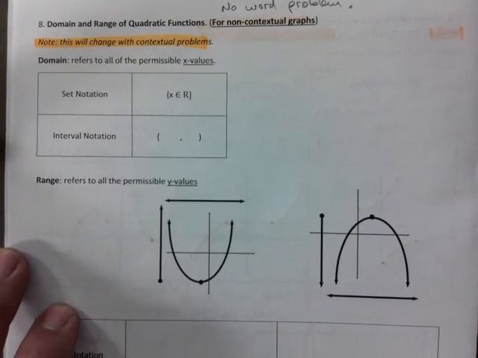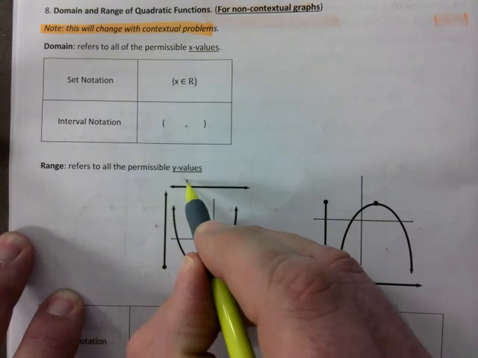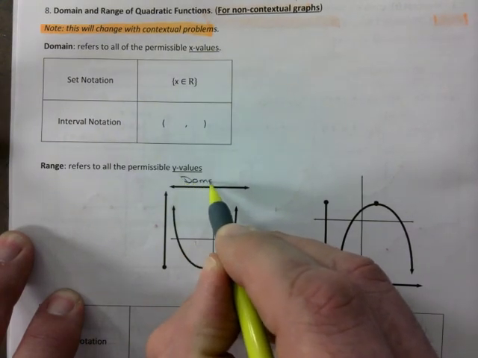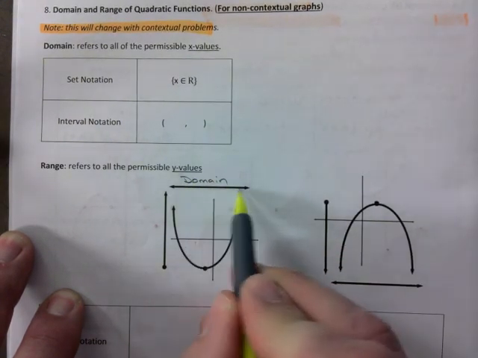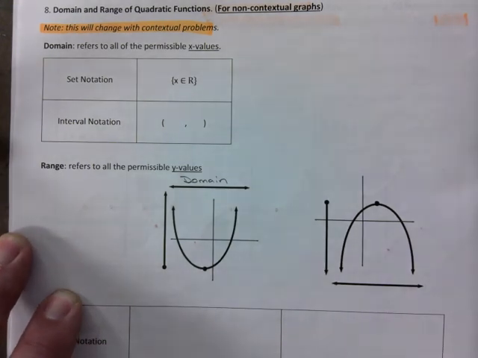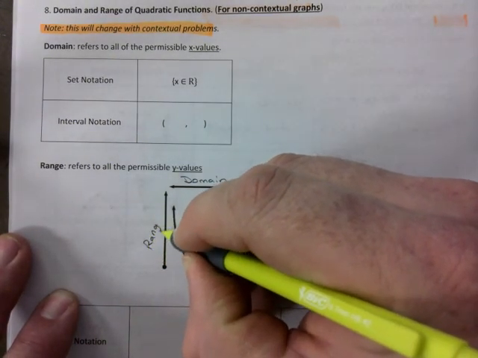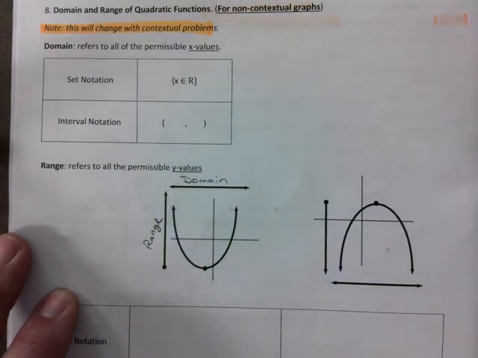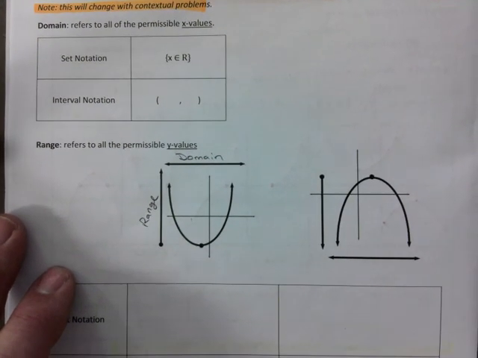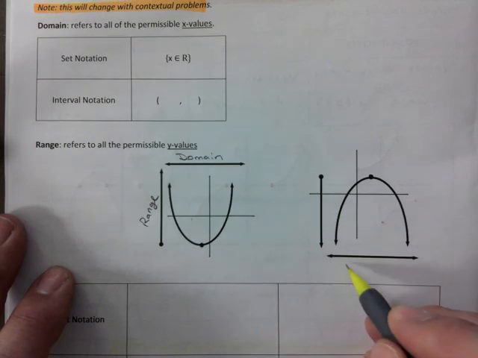So let's go over here and write down domain on the horizontal, so the x values that are allowed, and we'll write down range on the vertical. Notice that I have these outside of the graph. Same thing here.